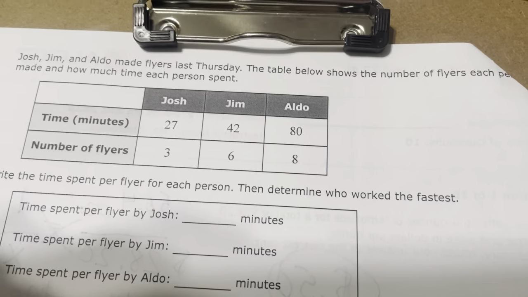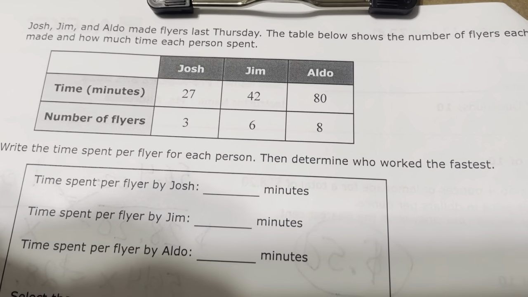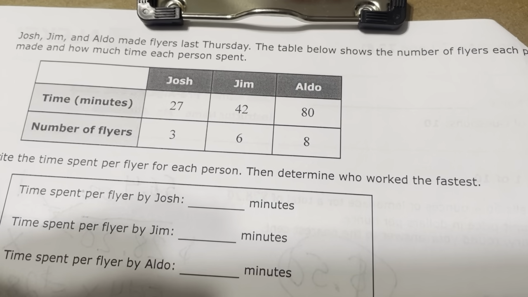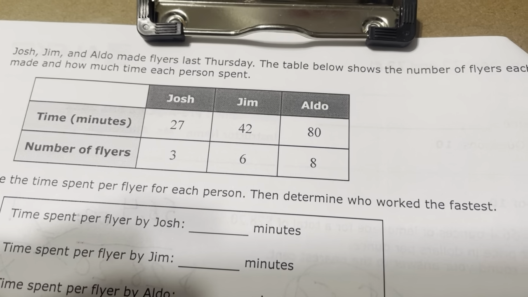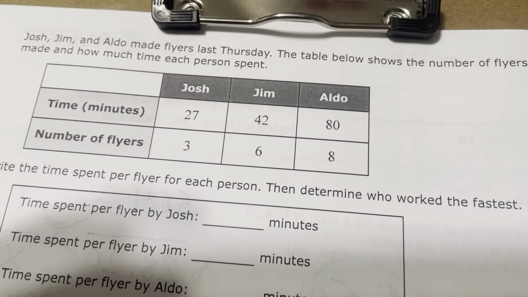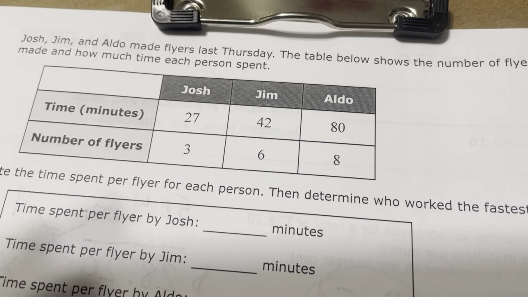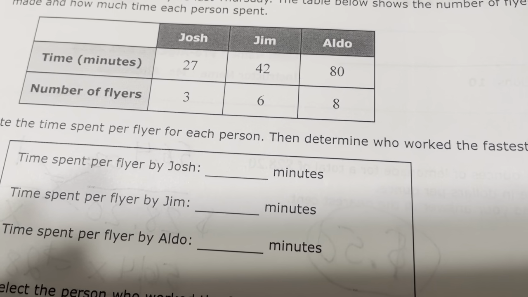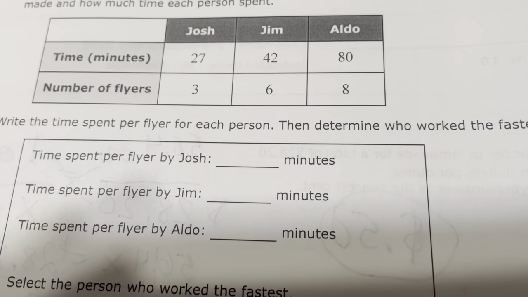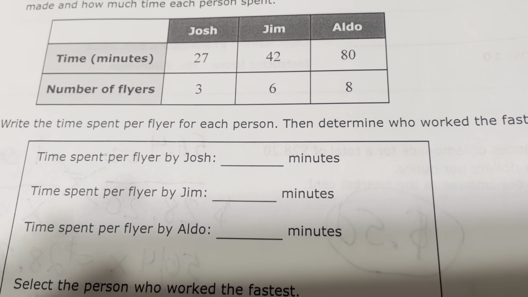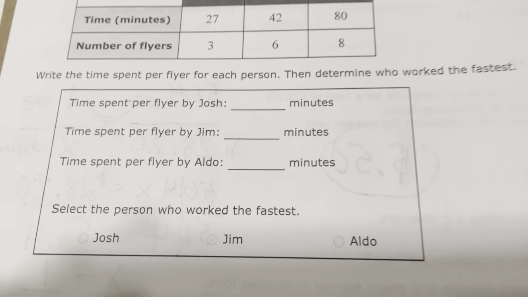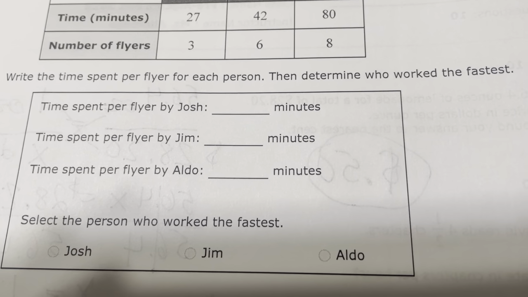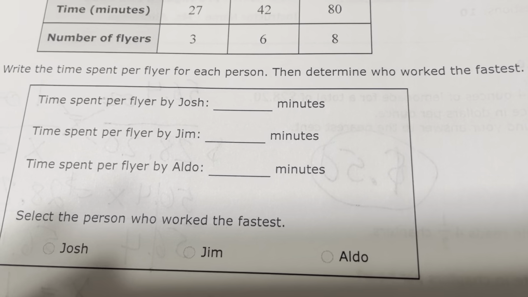Okay, so this is number 4. Josh, Tim, and Aldo made flyers last Thursday. The table below shows the number of flyers each person made and how much time each person spent. So Josh spent 27 minutes and he made 3 flyers. Tim spent 42 minutes and he made 6 flyers. And Aldo spent 80 minutes and he made 8 flyers. Write the time spent per flyer for each person. Then determine who worked the fastest.